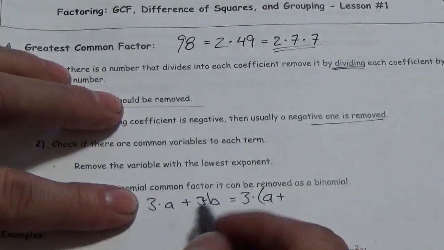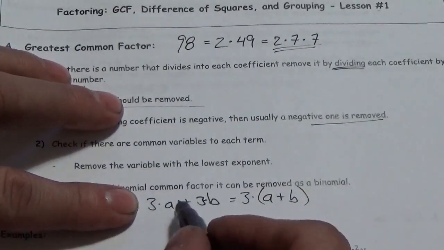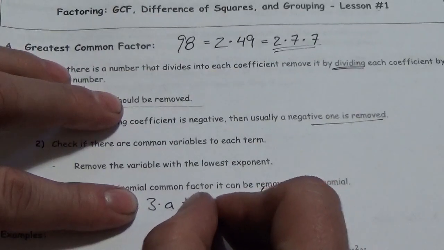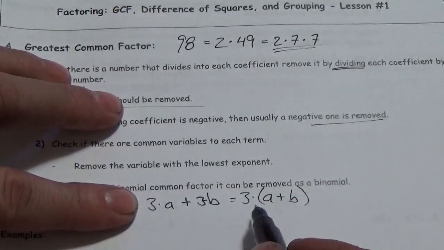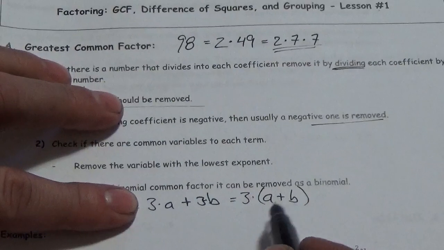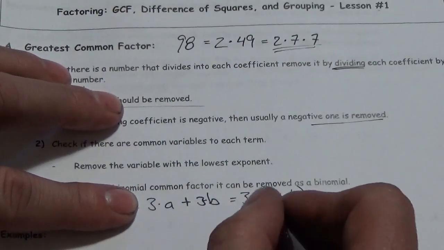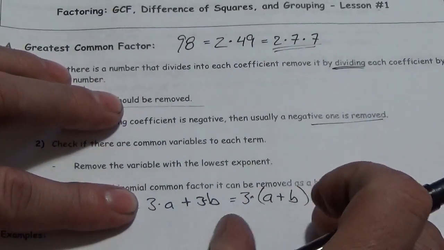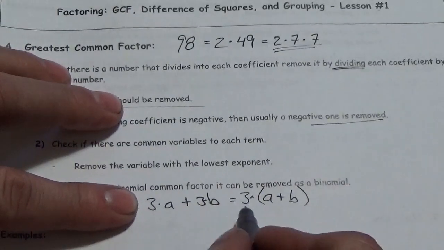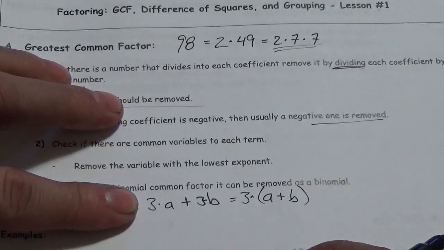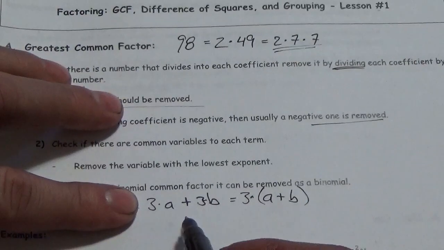3b divided by 3, I'm going to be left with a b here. And addition, okay, I'm adding those two because there was addition here between those two terms. So 3 multiplied by a plus b. And I write it as a product. Okay, these two things multiplied together, these are the factors. Their overall result when you multiply them together is their product right here.